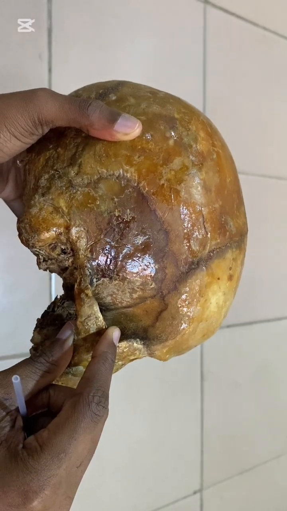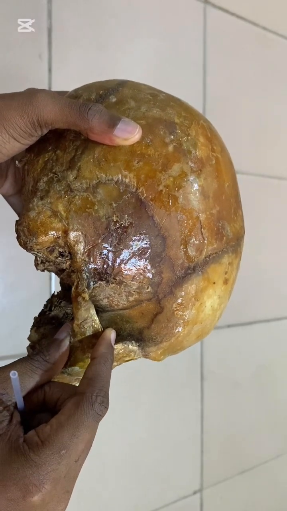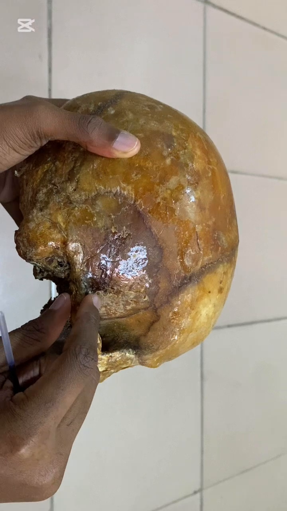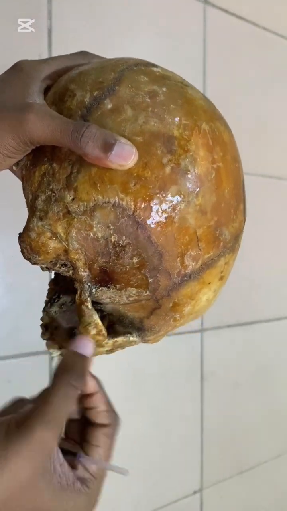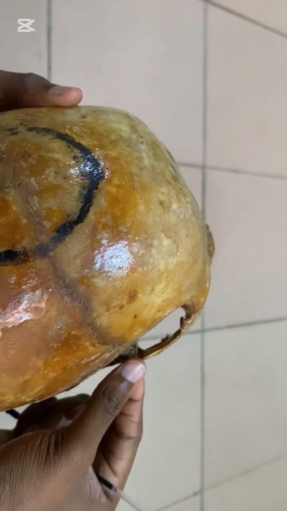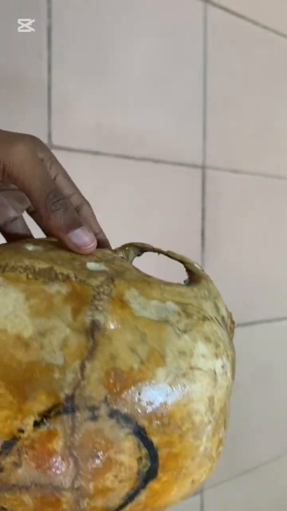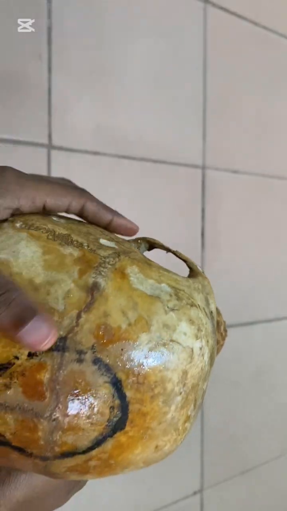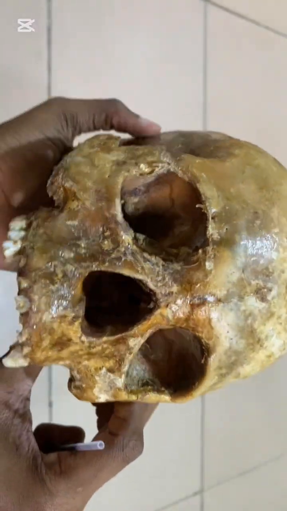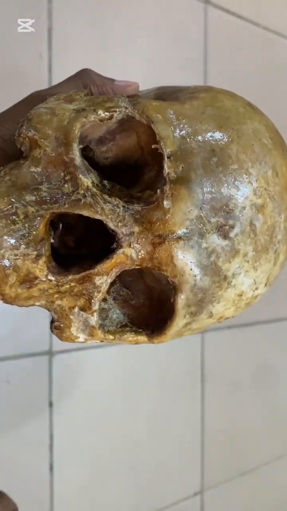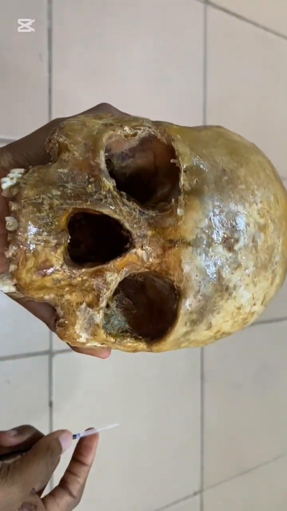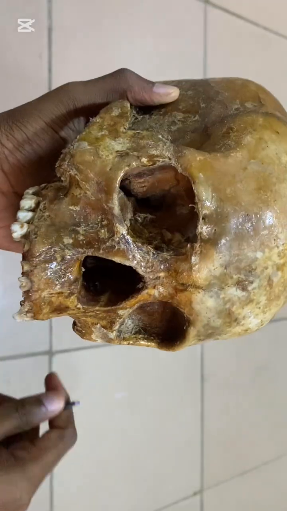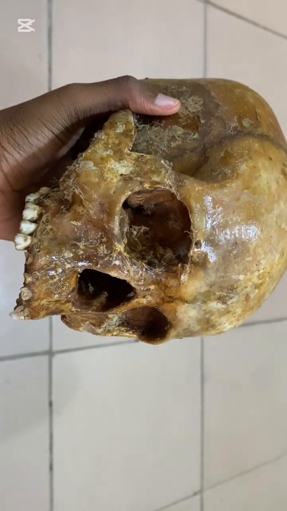When the temporal process of the zygomatic bone comes together with the zygomatic process of the temporal bone, it forms our zygomatic arch. This arch here. Yes, it's a tongue twister, you can try it later. So that's one of the landmarks we have concerning our zygomatic bone.